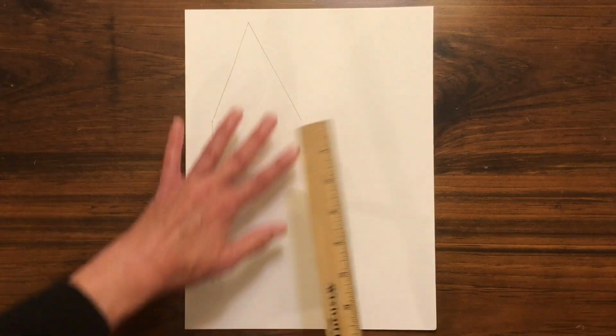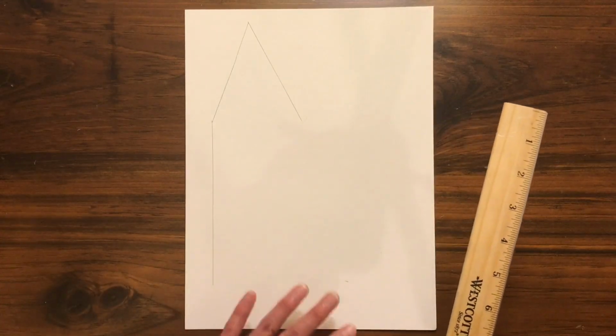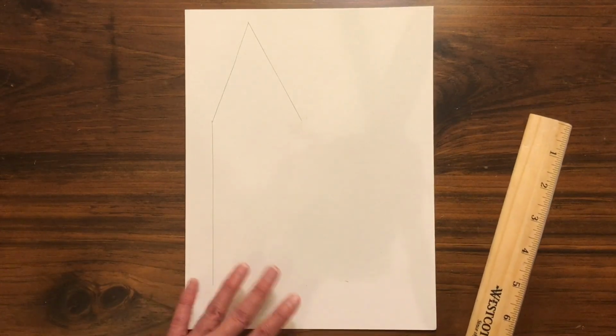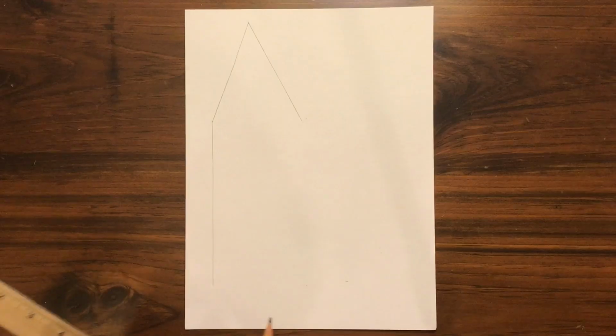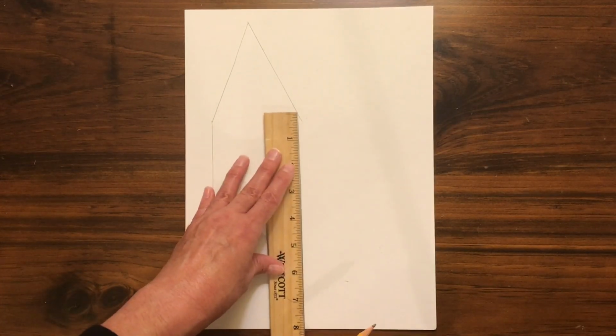And you want to make sure you leave some room for any chimneys near the top, as well as on the bottom, you want to make sure you leave room for any steps for the front door. And we can erase some of this too. And then I'm going to do the other side.